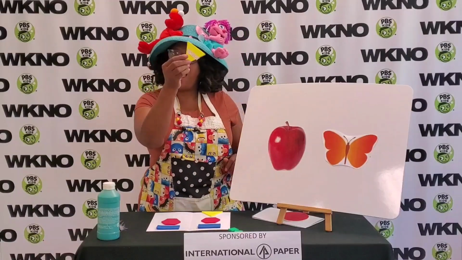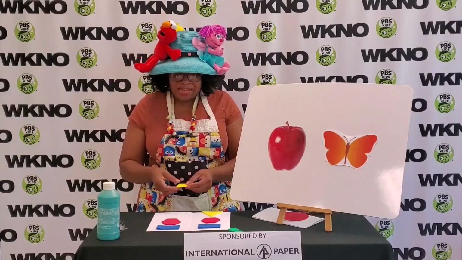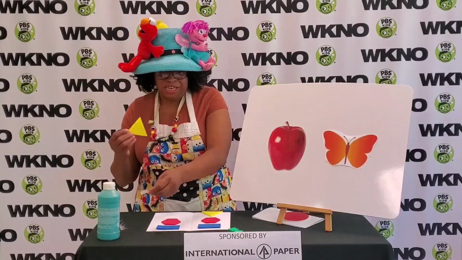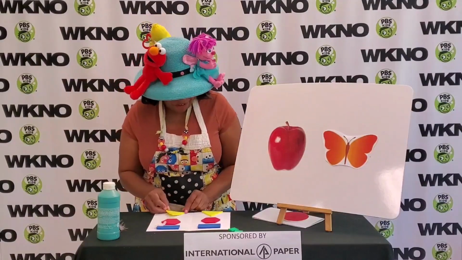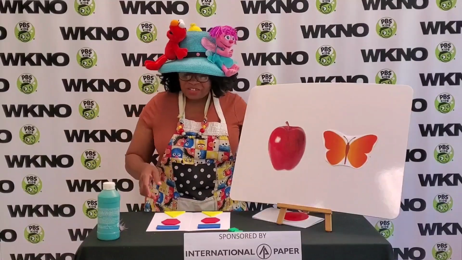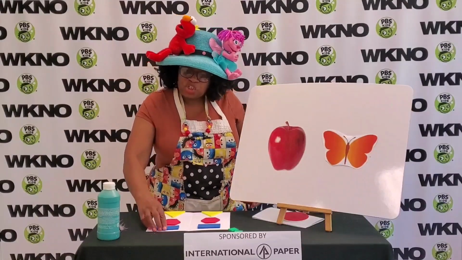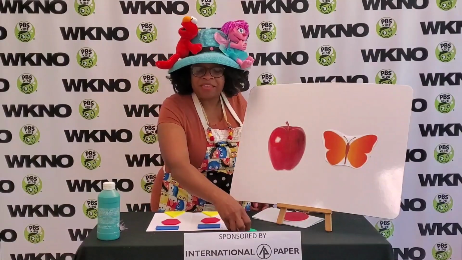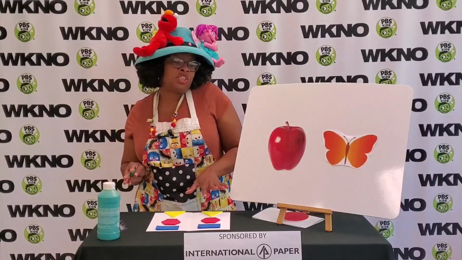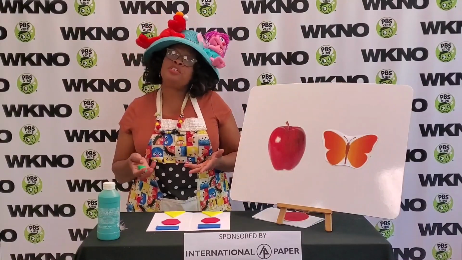And we have a triangle, 1, 2, 3 sides, right? So let's put that down, and it even has something sticky on it, so we can really stick it down there for sure. Put it exactly in the same place as the triangle on your page. So did I make this symmetrical? Yes, I did, and I used shapes to make it symmetrical. You can do the same thing.